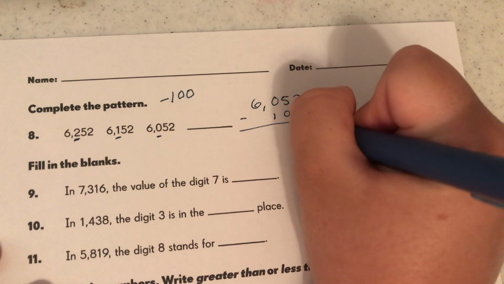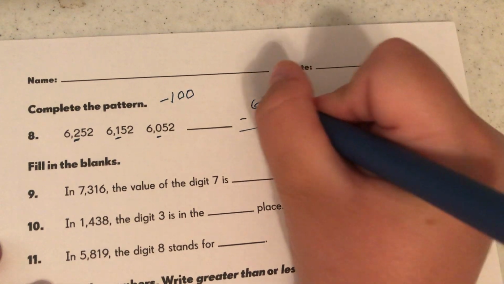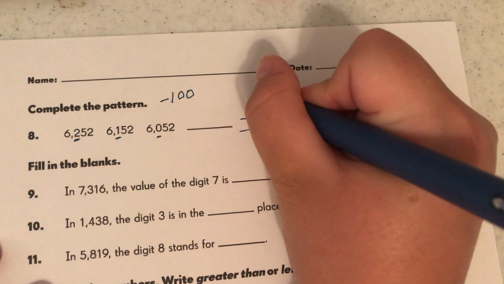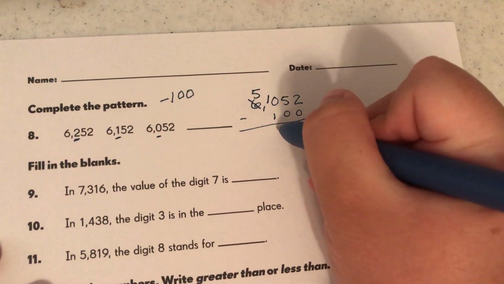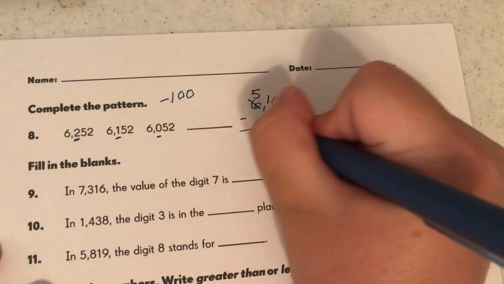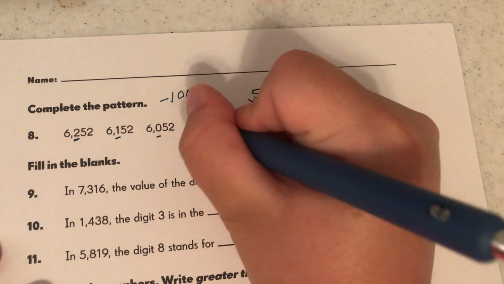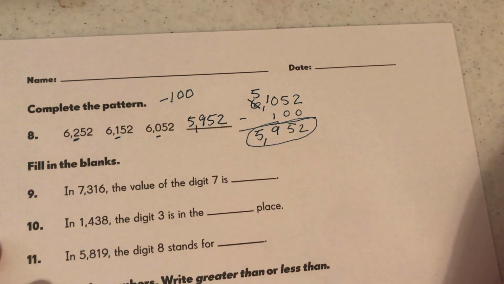Two minus 0 is 2. 5 minus 0 is 5. I can't do 0 minus 1, so I'm going to borrow 1,000 and turn that 1,000 into 10 hundreds. 10 minus 1 is 9. 5 minus nothing is 5. The next number in my pattern is 5,952. All right.